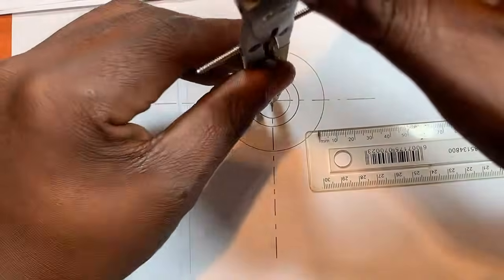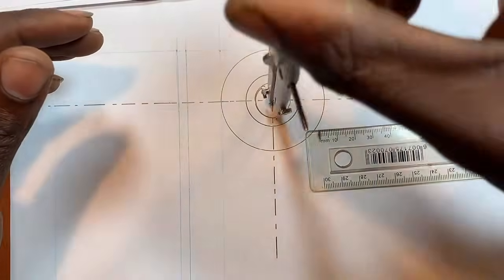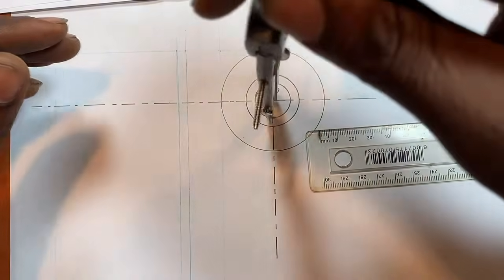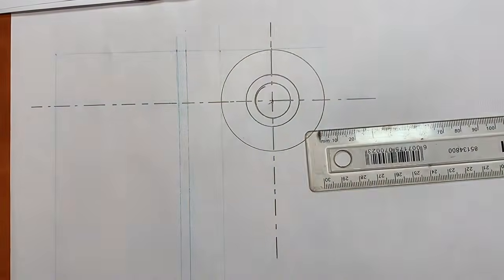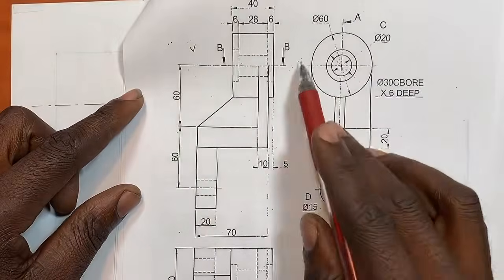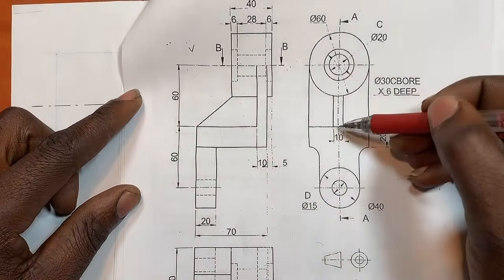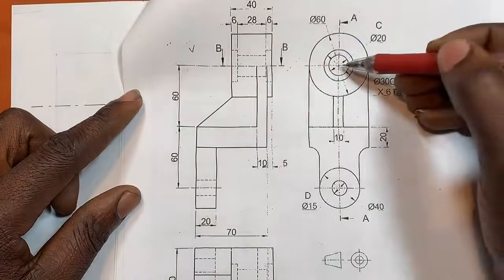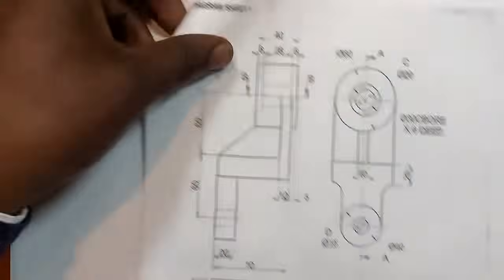This speed of mine is right. Then from there, what can I do now? I have this one. I've already drawn this one. So from here till there is how much? Is 60, isn't it? From here till there, going down 60, and then you record another 60.